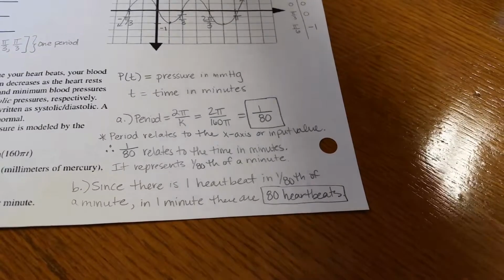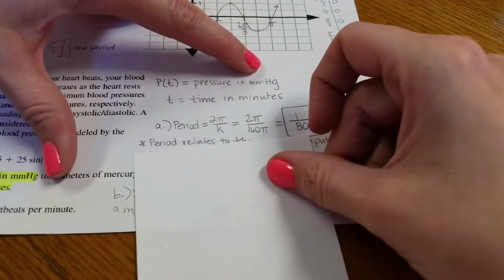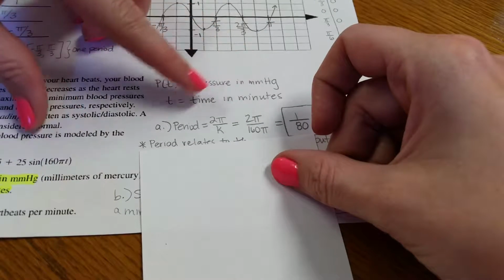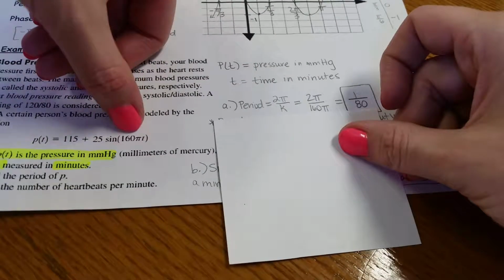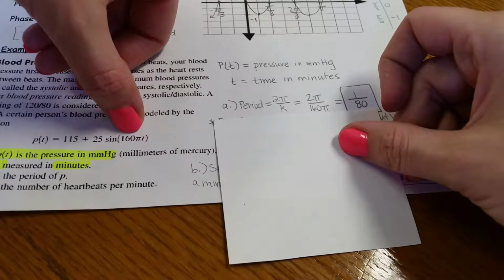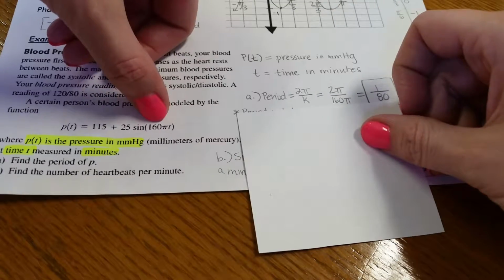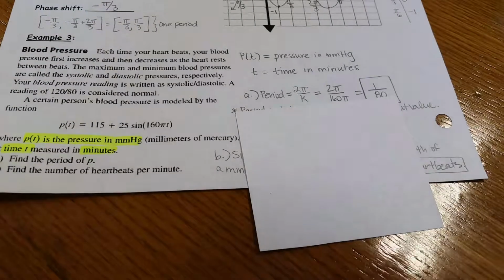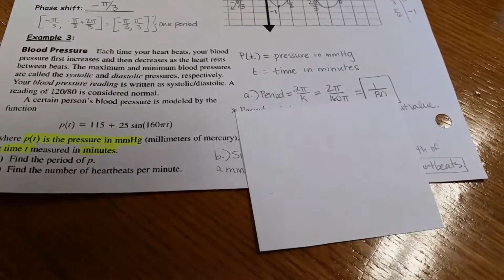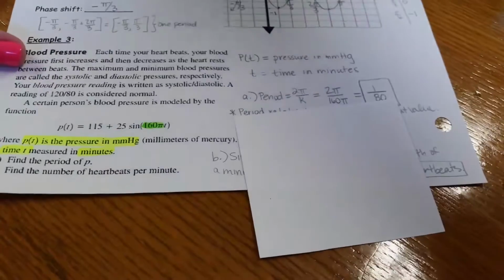To find the period, we are still going to use our value. P of t is the pressure measured in millimeters of mercury, and t is the time in minutes. Here's your period. Now your K value is what's in front of t. So the K value is the 160 pi. That's exactly what we're going to plug in here, because that is what is in front of our t value.